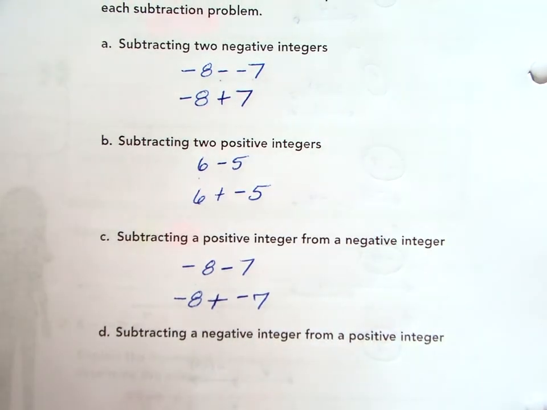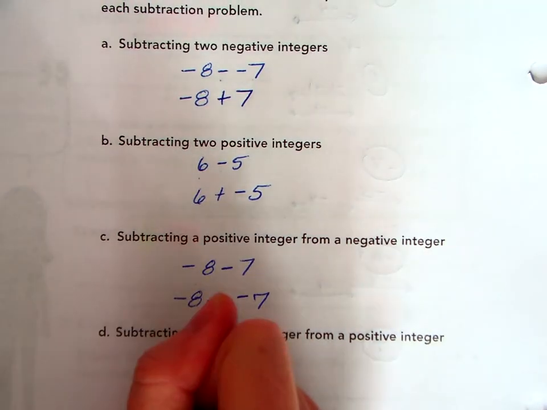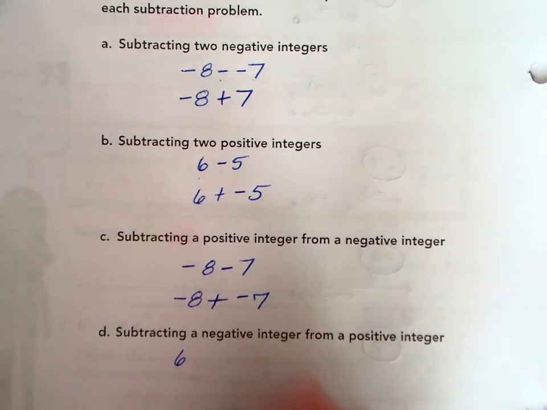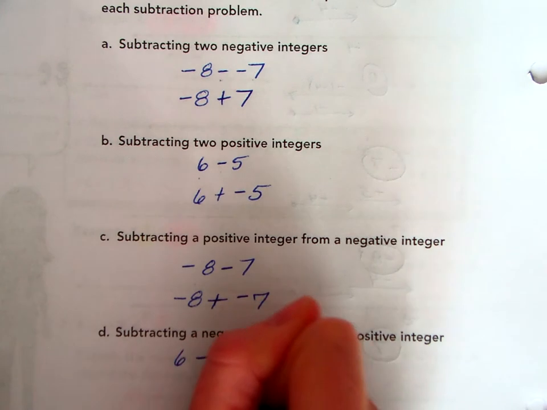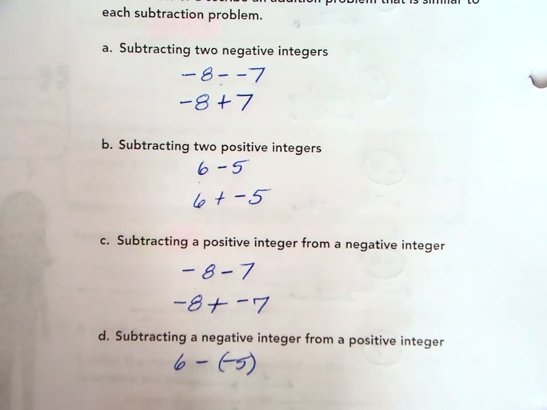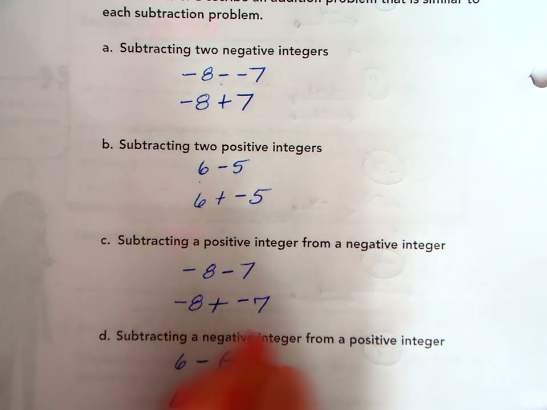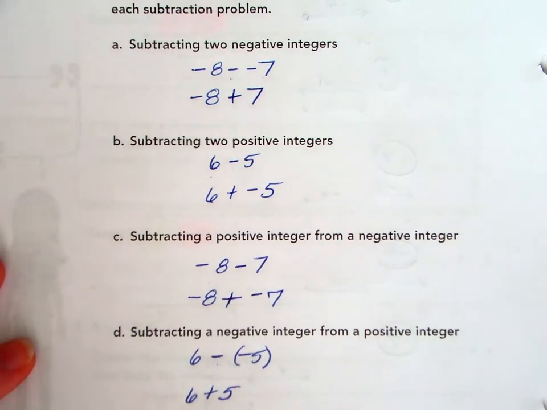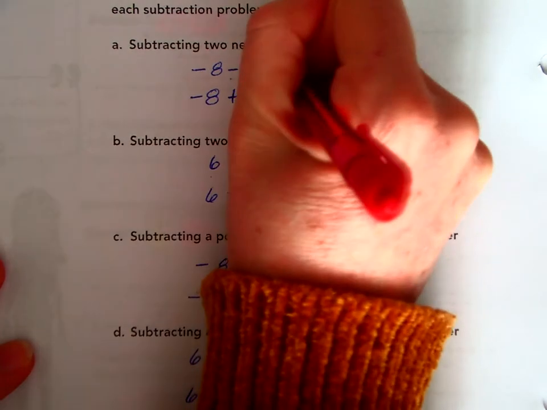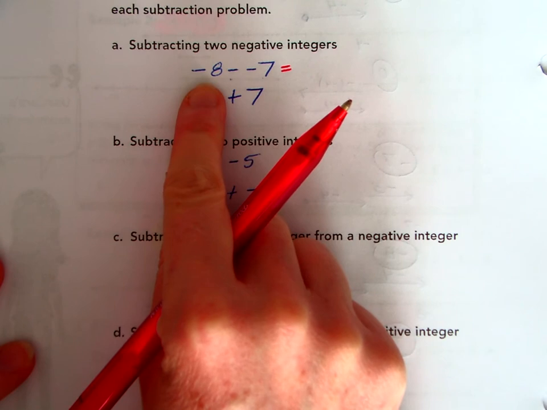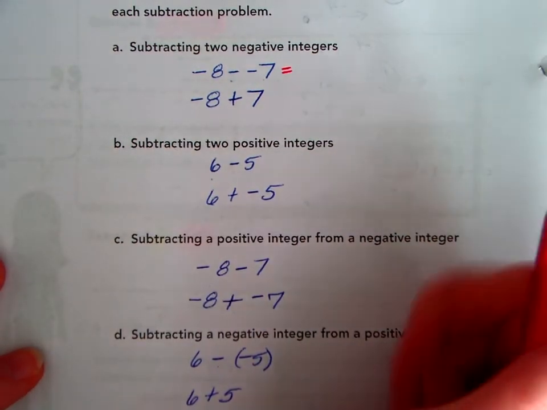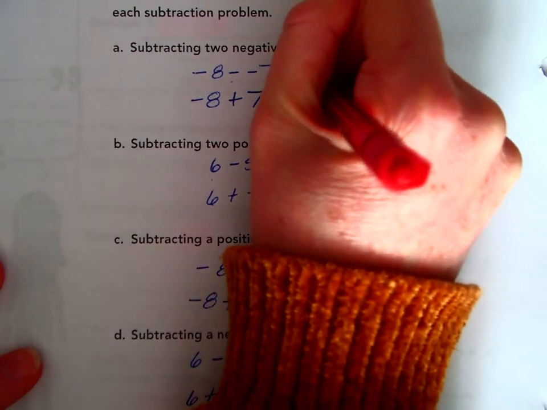Subtracting a negative integer from a positive integer. Okay, so if I've got a positive integer, I'm going to subtract a negative integer, like taking away the debt. So I'm going to go the opposite of negative, which would be to go positive. Let's see if the solutions are the same. Let's think about that. Go to the left 8 and go the opposite of going left. So you're going to go to the right 7. Where are you? Negative 1.